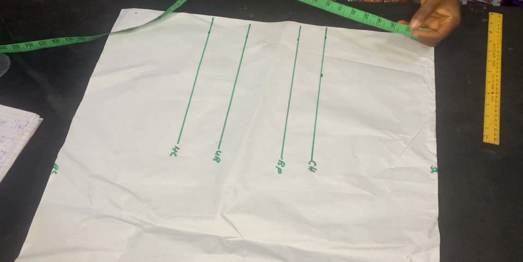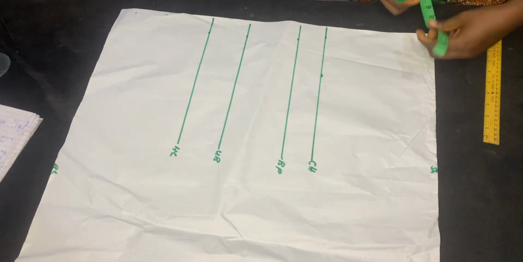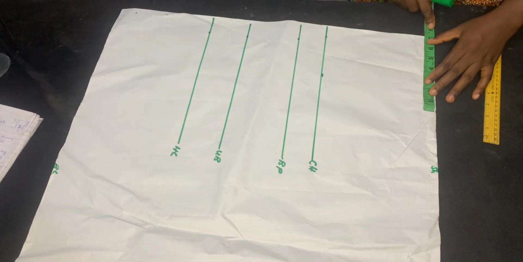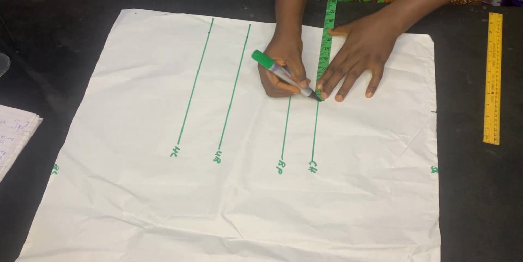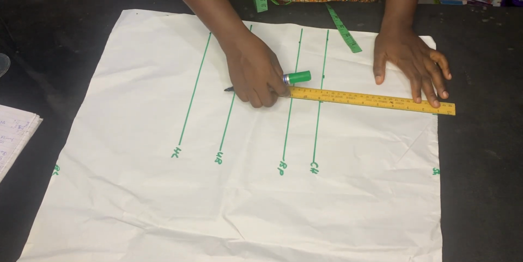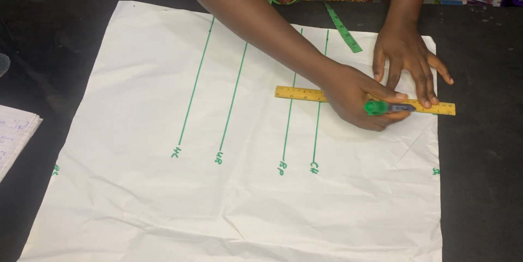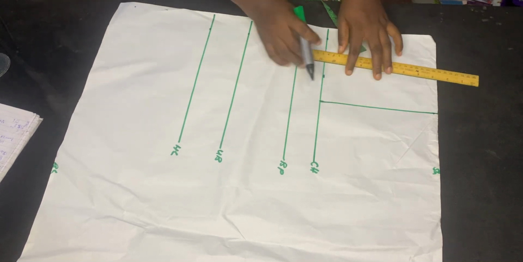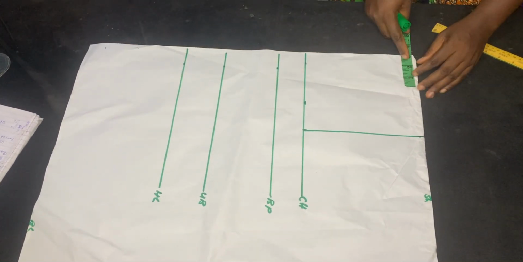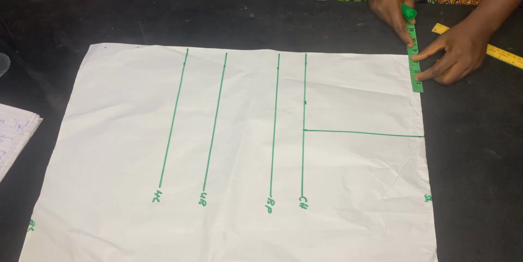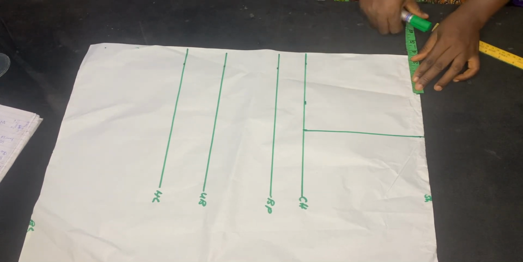So after that, I'm going to divide my shoulder measurement by 2. Whatever I have, I'm going to place it down on the shoulder line, and I'm going to extend it down to the chest line. So go ahead and connect the 2 dots like this, and after that I'm going to mark out the neckline. Okay, I'm going to go in by 3.5 inches, and then I'm going to come down by 6 inches.